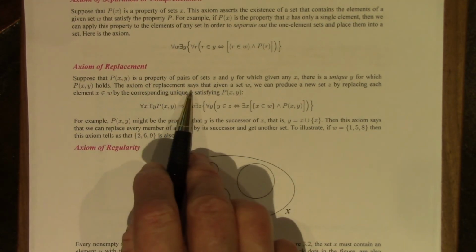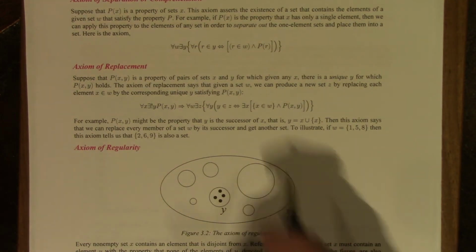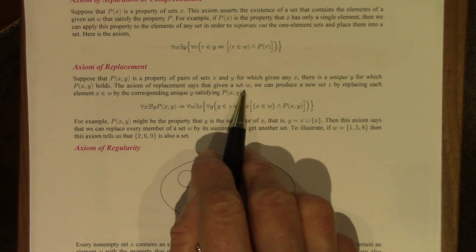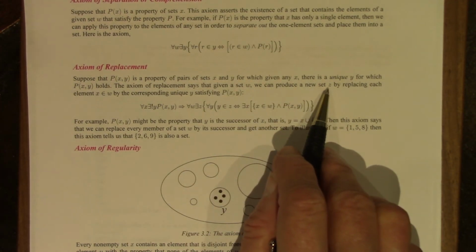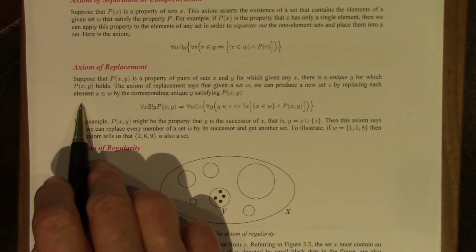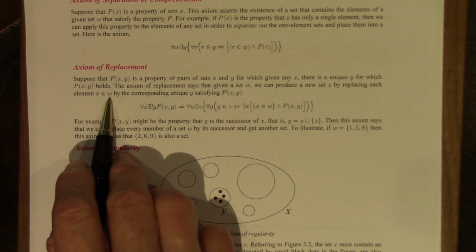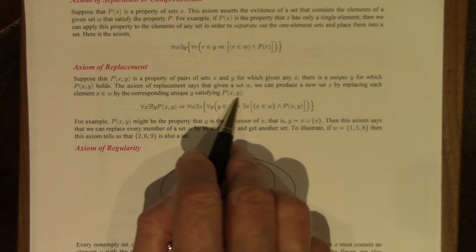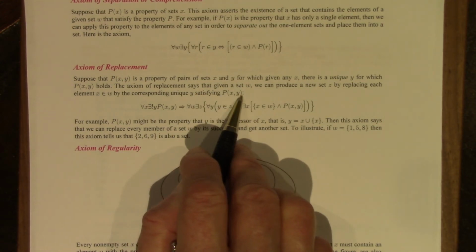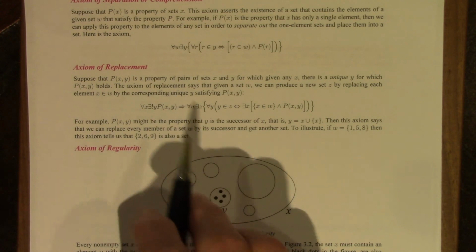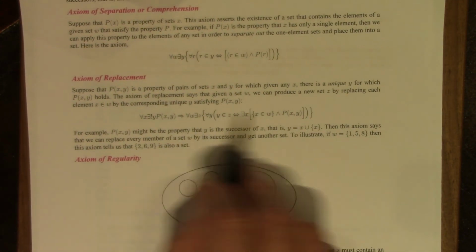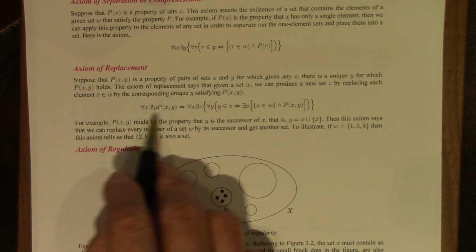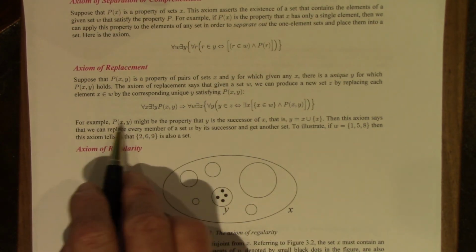The axiom of replacement says that given a set W, we can produce a new set Z by replacing each element x in W by the unique y that makes this property hold. So before I read the formal formula here, let's look at an example.